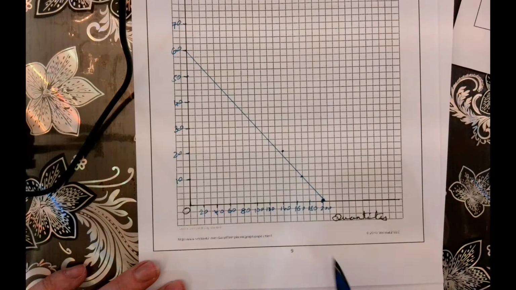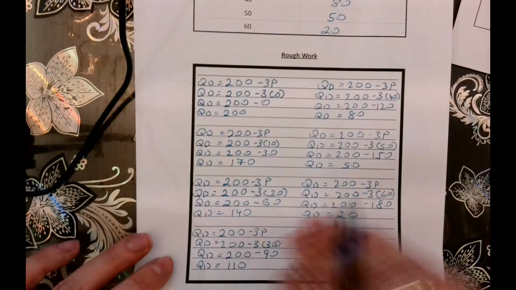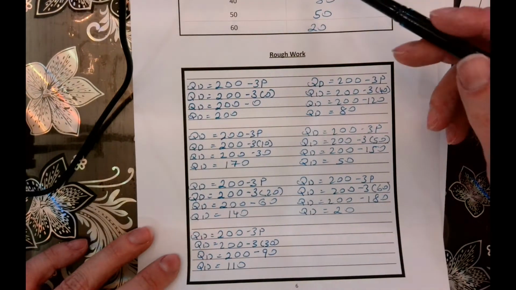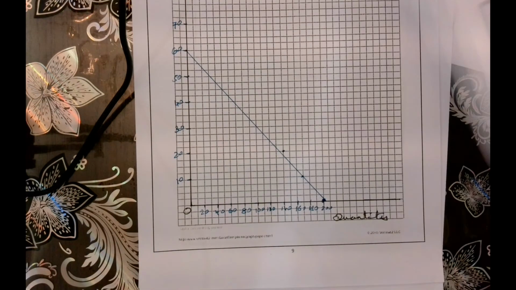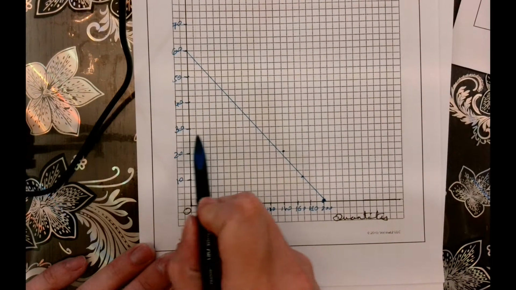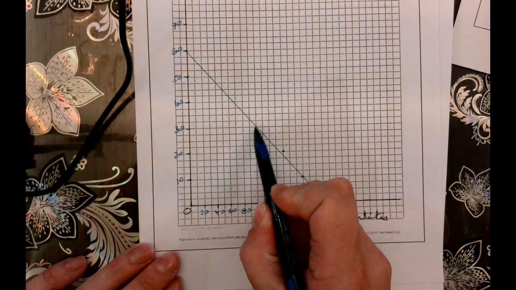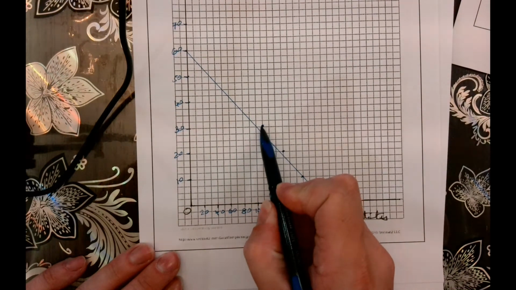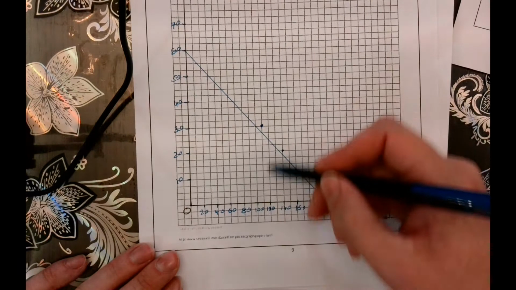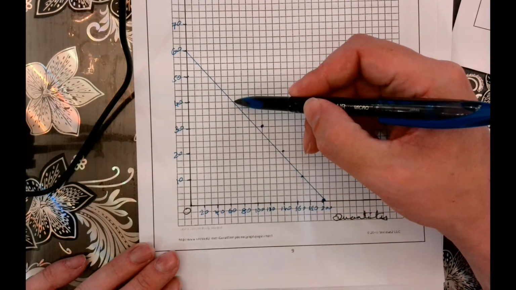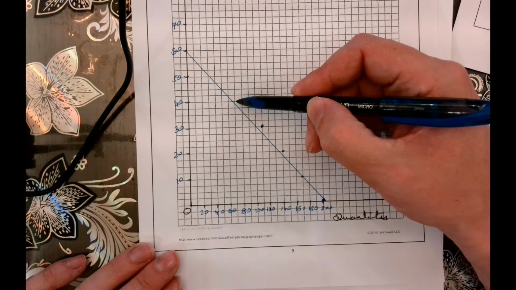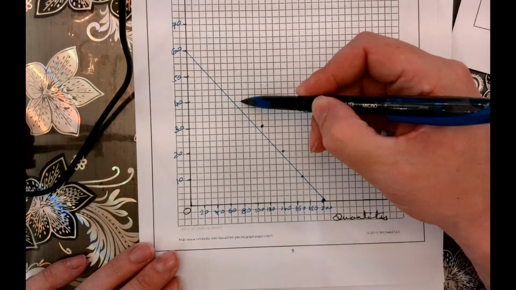So I'm going to do this a few times to show that teachers can mess up as well. At a price of 30, it's 110. Now it's showing 100 when it really should be showing here. So that's 110 there. At a price of 40, it's 80. So I'll go across here. This should be 80, but it's not. This is 80. So I've drawn the first one badly.